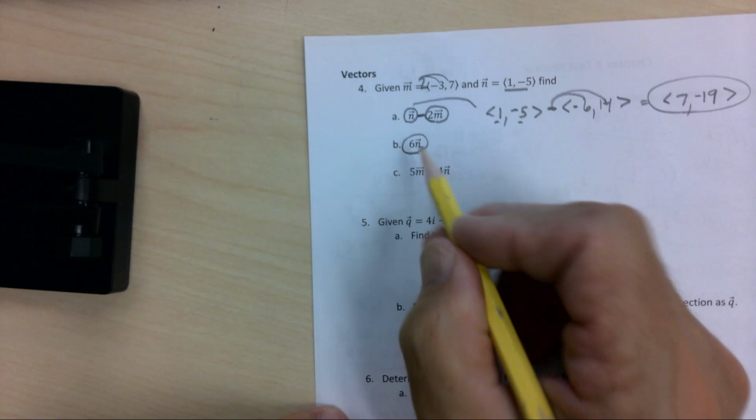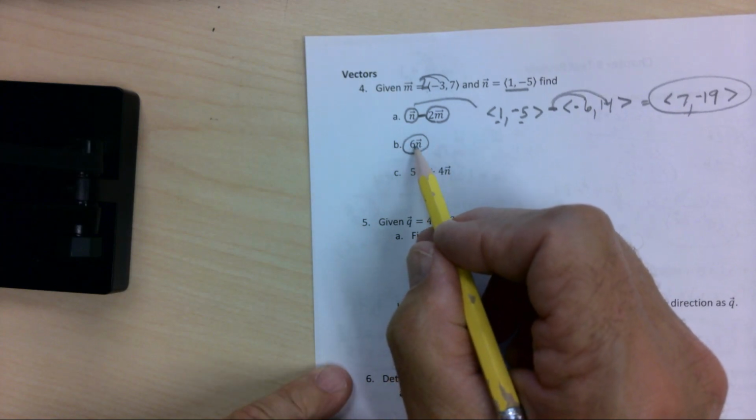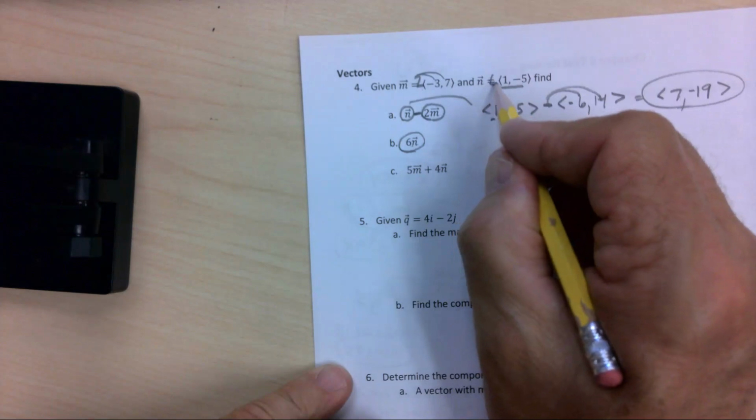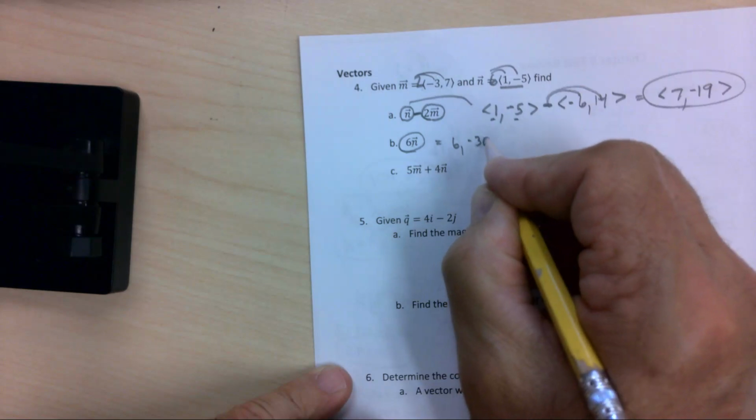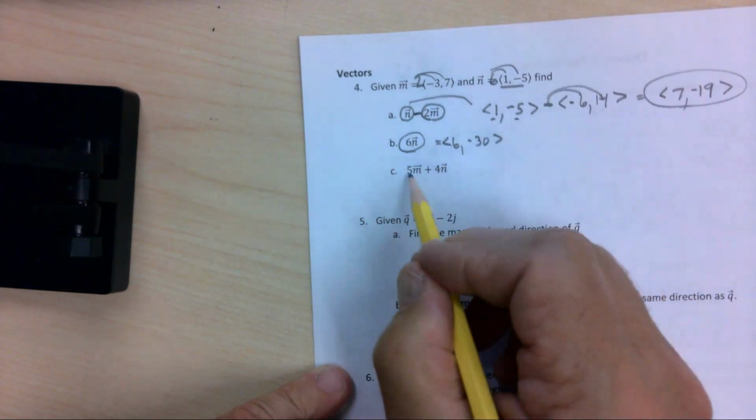This is just simple. Multiply vector n by 6. It's like putting a 6 there and distributing. So this is 6, -30. Simple, simple. This is just kind of busy work.